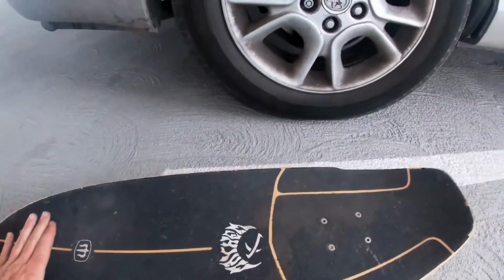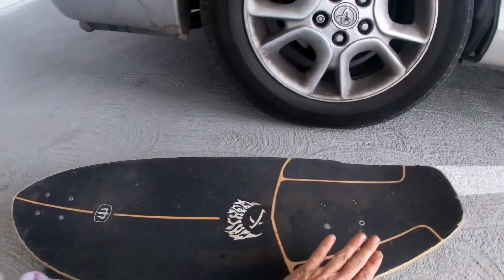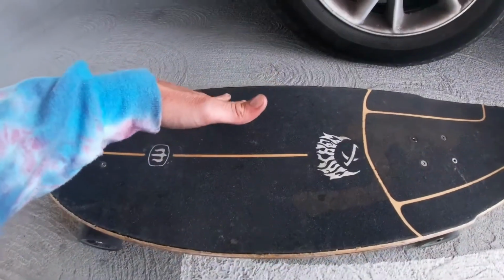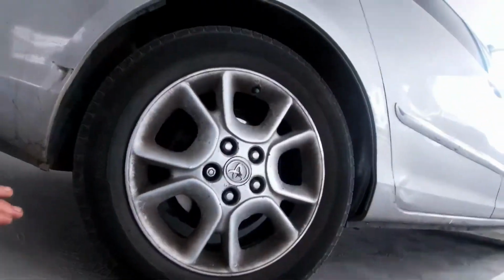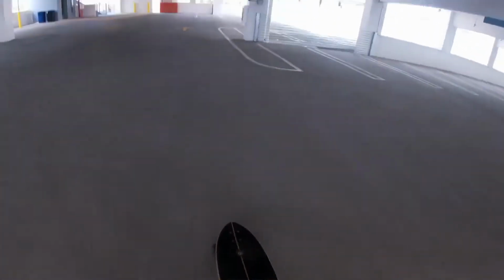If you break it into four quadrants, you can, for example, press on this toe while simultaneously pressing on this heel, and that creates a different kind of flex in the board. So the board can twist torsionally, and that's what I mean. So you've got pressure, tilt, pivot of your body, and torsion of the board that all affect how your board moves in the water.